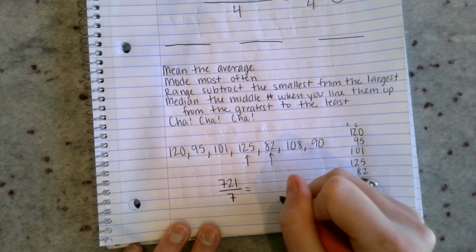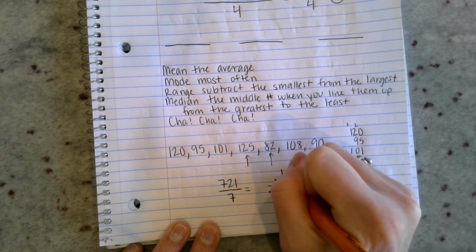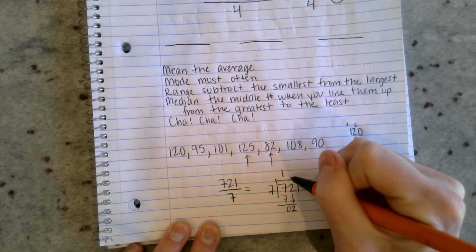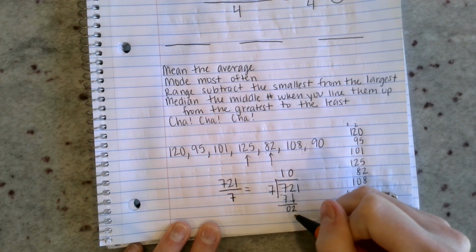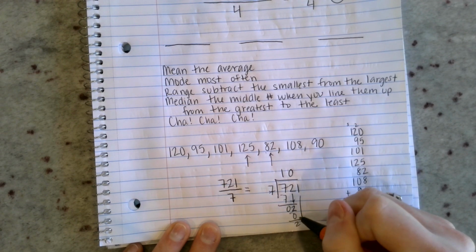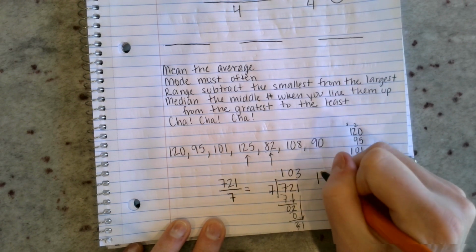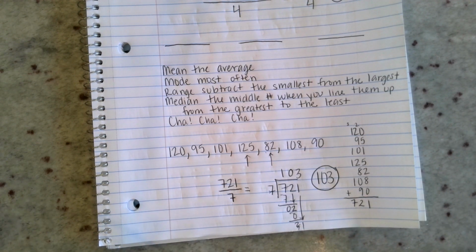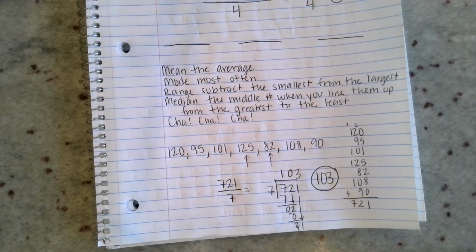721 divided by 7. 7 can go into 7 once. 7 can't go into 2, so remember I have to put that 0 up there. I can't just automatically bring down the 1. I have to put that 0. And then 7 can go into 21 3 times. And I'm finished. So your mean, your average is 103. Everybody sent around 103 text messages.